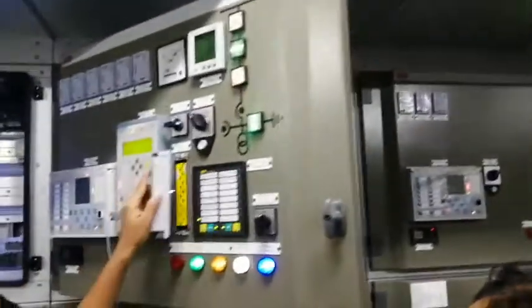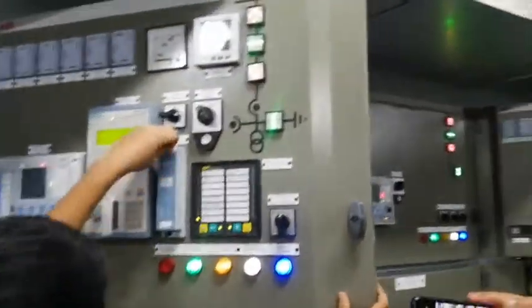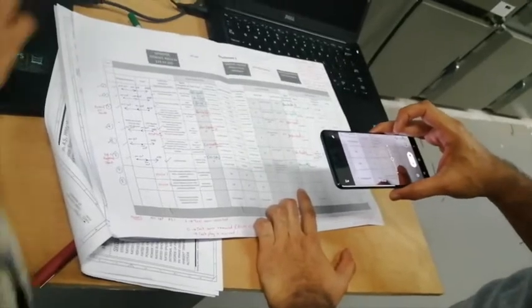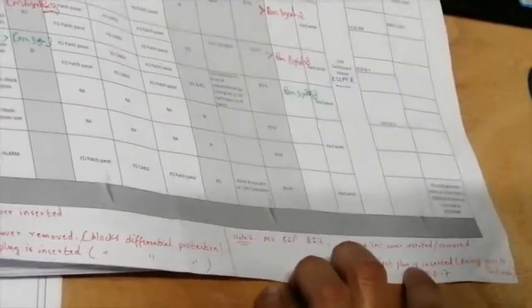It's because we have removed the test cover and we are going to test the relay through secondary injection or something else. So that's why. Another signal is coming on binary input number 2 of the 11 kV Ciprotec relay. The purpose of this signal is to show if the relay is in test mode or not.